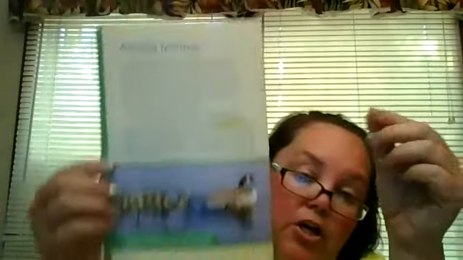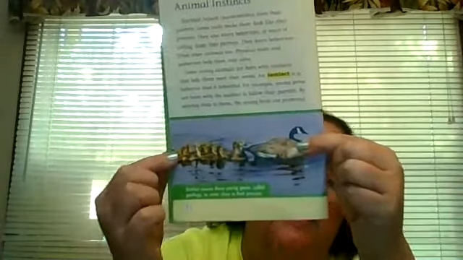We're now going to look at animal instincts. And it has a picture of a goose with some babies. Animal instincts. Animals inherit characteristics from their parents. Some traits make them look like their parents. They also learn behaviors or ways of acting from their parents. They learn behaviors from other animals too. Physical traits and behaviors help them stay alive.